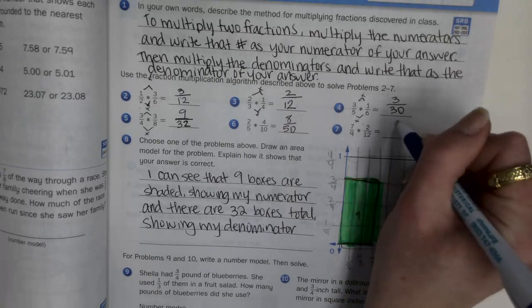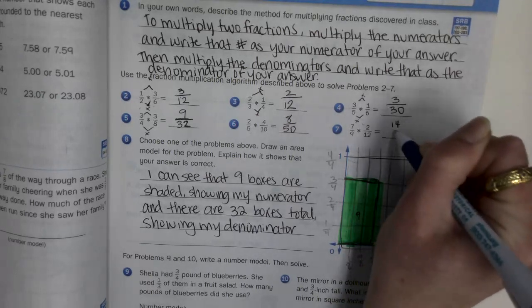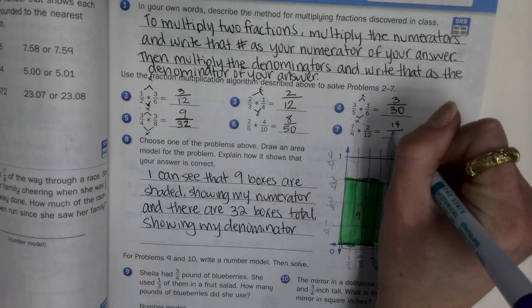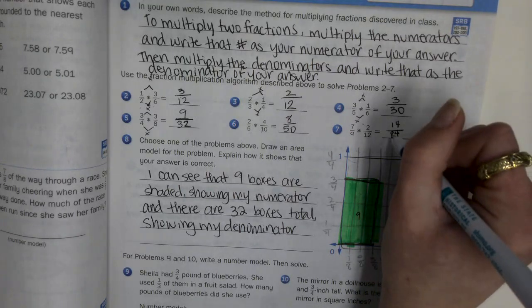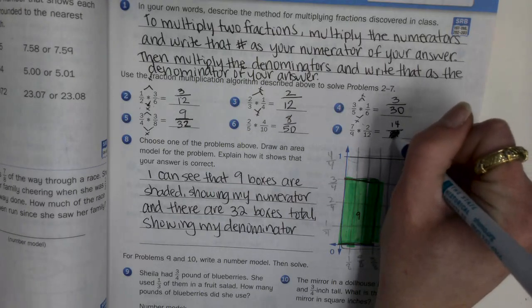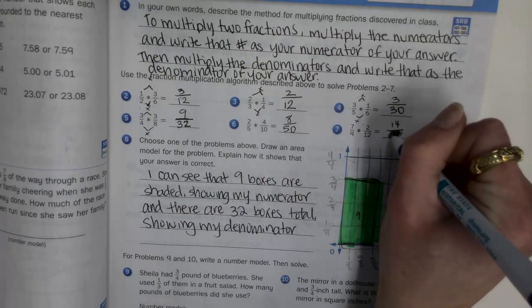7 times 2 is 14. 9 times 12, we got 84. 60. Okay, that's 81. Oh, 90.